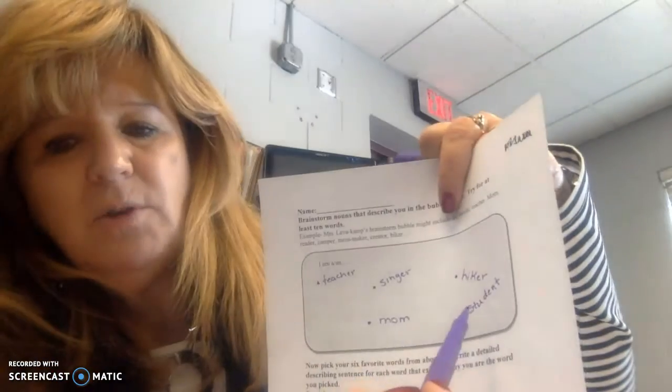Maybe you're a brother, maybe you're a sister. One thing I do want you to put on there, I just thought of it. I do want you to put on there that you are a student. So see how I put my student right here? I want you to make sure that you put that you are a student, because every one of you is going to use that one in your final draft. So, all right, right now, 10 brainstorming ideas.